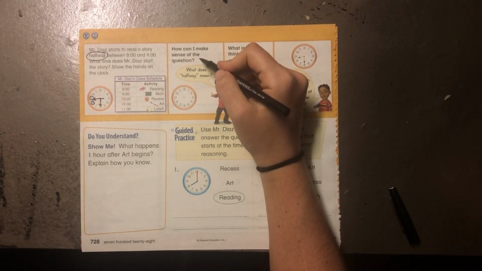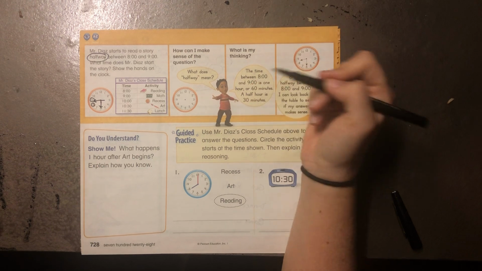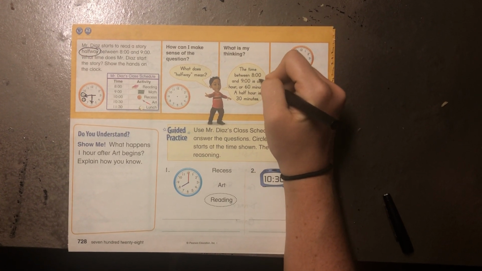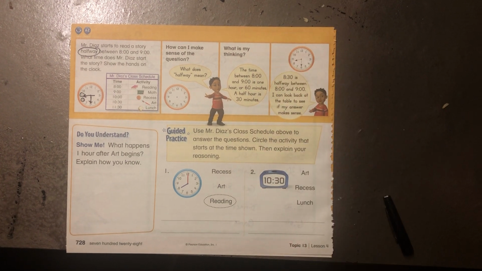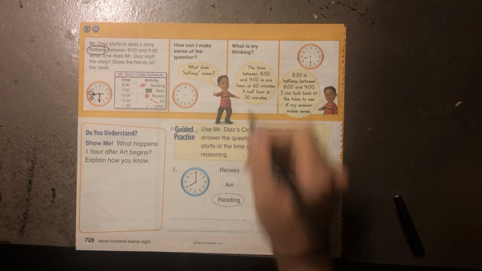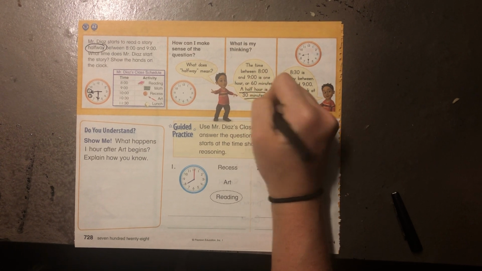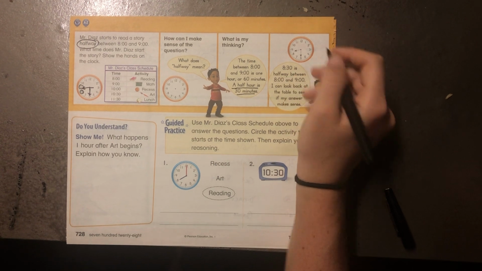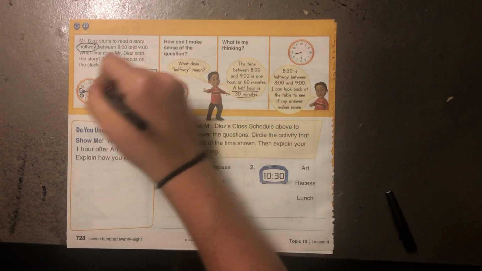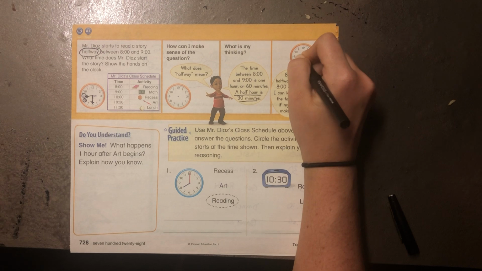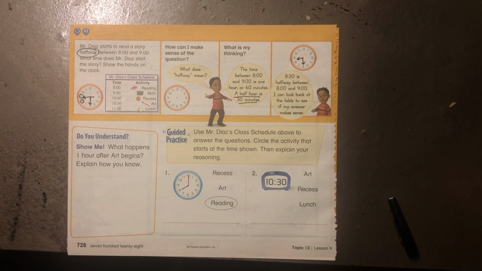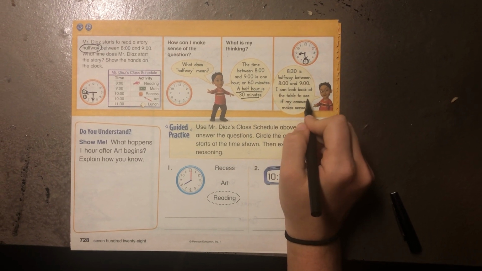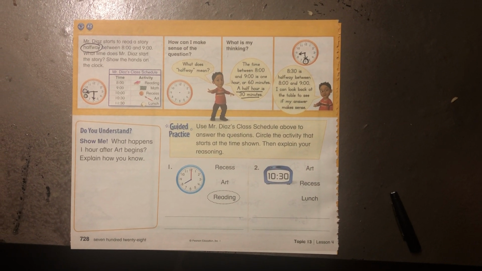How can I make sense of the question? What does halfway mean? Well, halfway means half. What is my thinking? The time between 8 and 9 is 1 hour, or 60 minutes, like we have discussed in previous lessons. A half hour is 30 minutes. 8:30 is halfway between 8 and 9. See, just like how I drew over here, it's the same thing. We know when it's half past or halfway that the number is going to be on the 6. I can look back at the table to see if my answer makes sense, which it does.